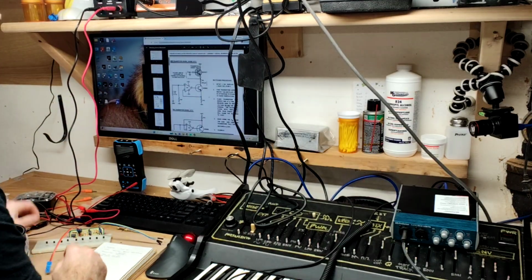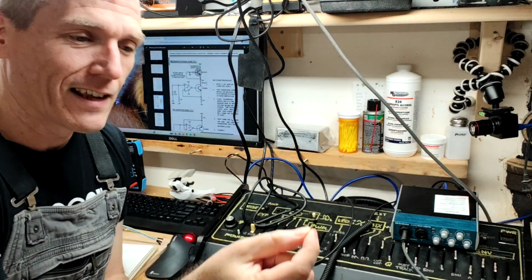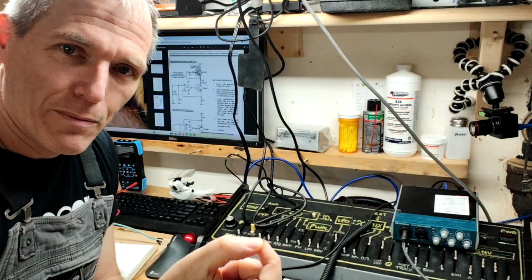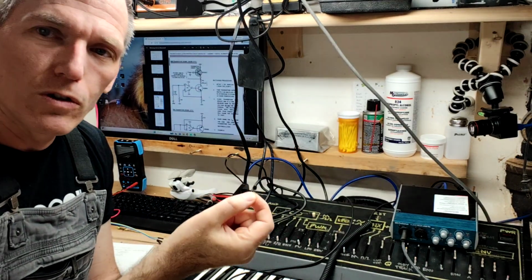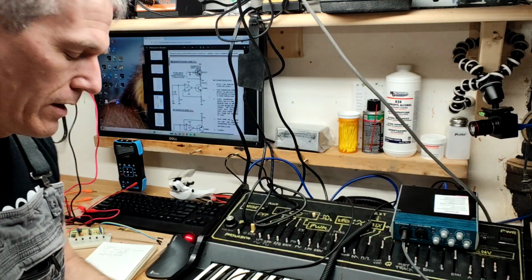And a cool thing about transistors is that they do that. They're not really designed for that purpose. It just kind of is the way it works. Usually you use them as switches. It's either on or off.